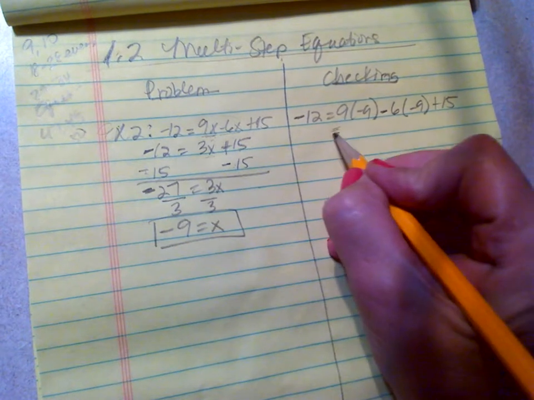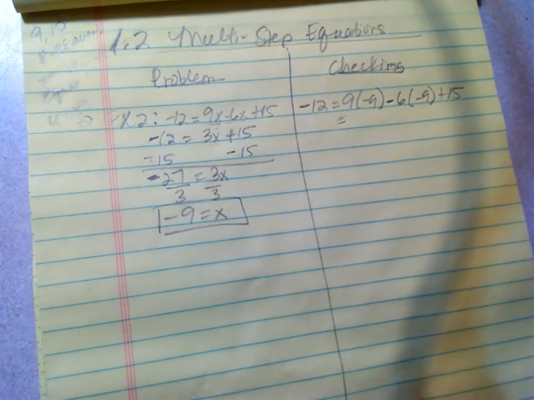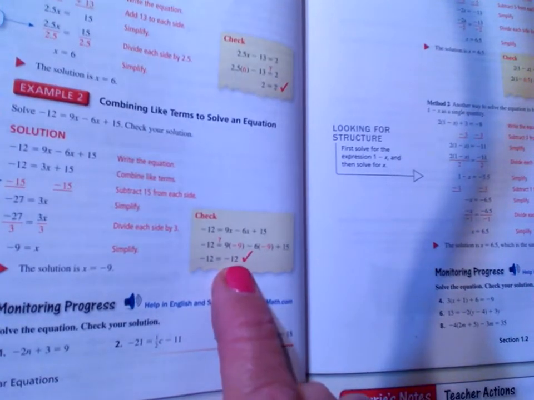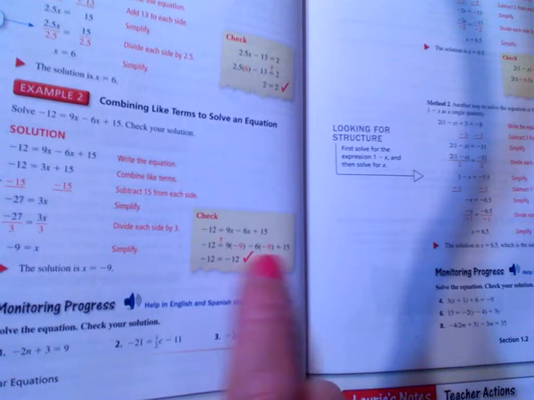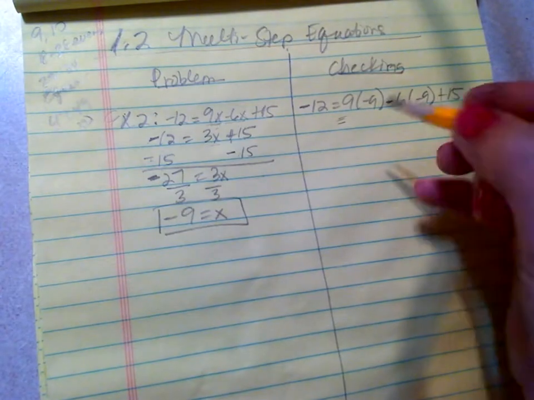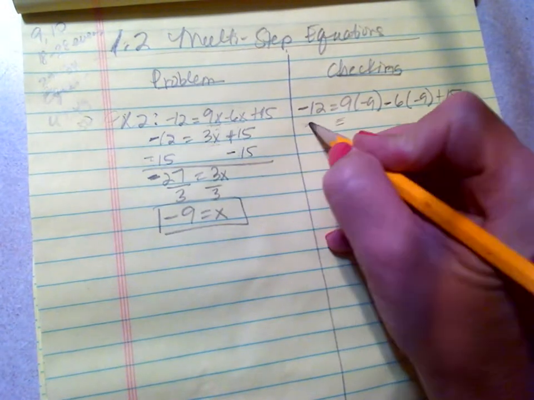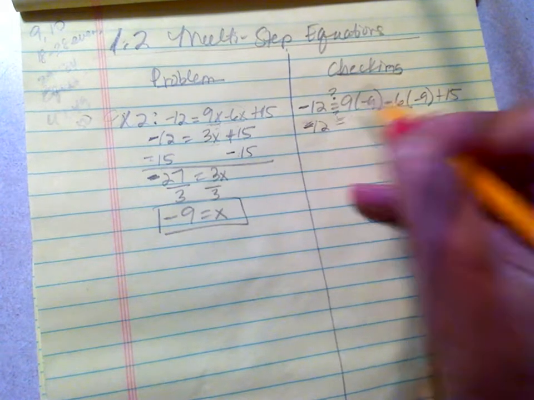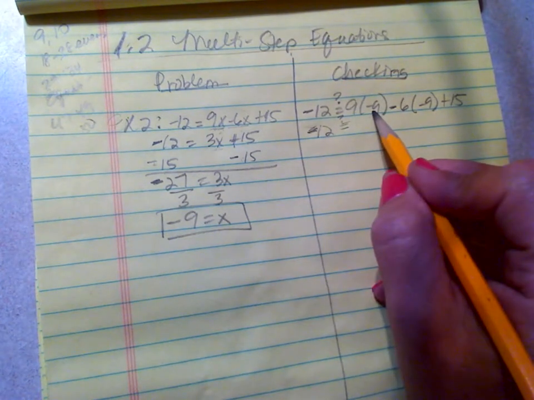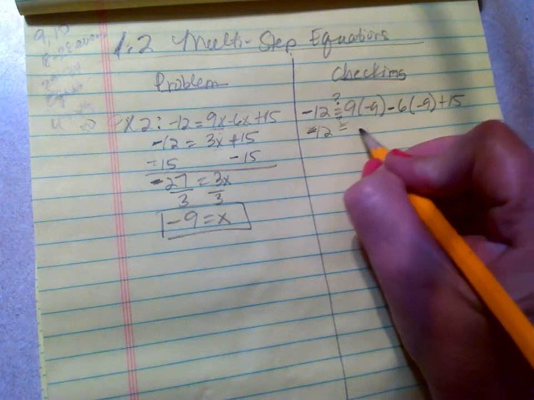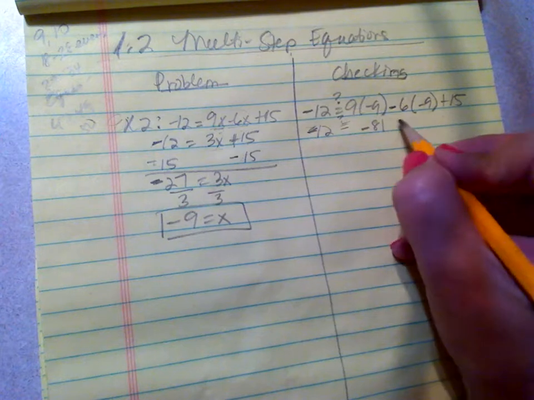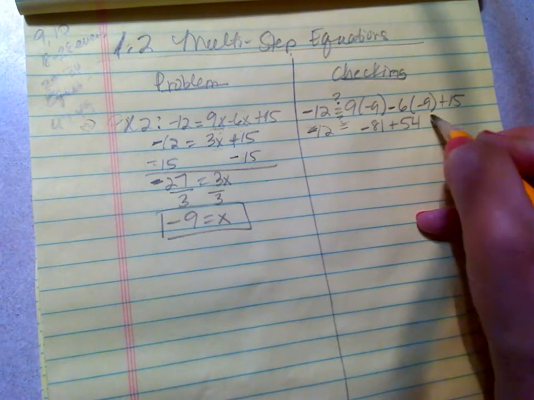Now, when you work these, if you notice in the book, it just replaced it and then it went straight to negative 12 equals negative 12. I want more details. I want it to actually be proven that they do equal, because some people make mistakes and they just jot that down. Well, that's not even testing it really. So we're testing to see if this side really does equal. Well, negative 9 times a negative 9 is a negative 81. Negative 6 times a negative 9 is a positive 54 plus 15.